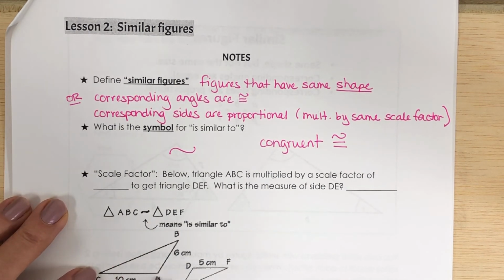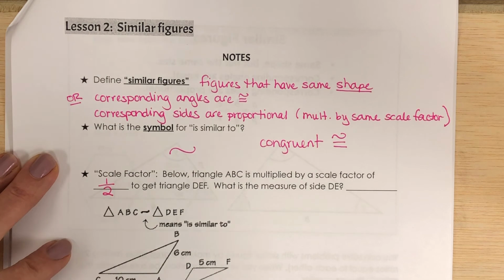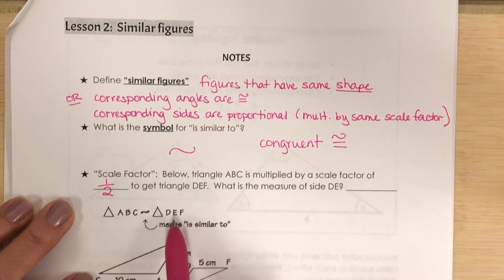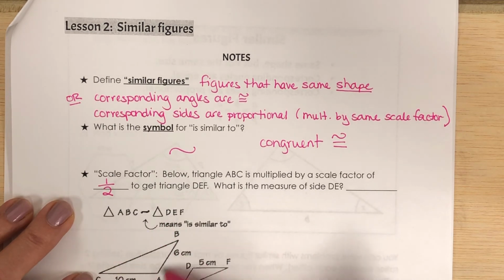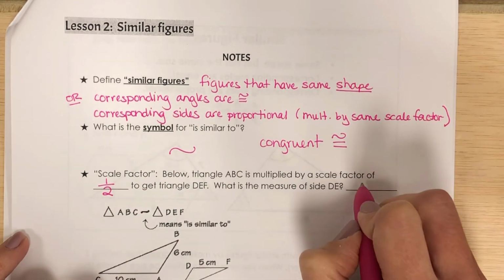AC corresponds to DF, and I went from 10 to 5. So this one was my starting one. I started with 10 and got to 5. Therefore, I multiplied by a scale factor of 1/2, or divided by 2, I should say, to get the second triangle. What's the measure of side DE? Well, what corresponds to DE? AB corresponds to DE. So 6 times 1/2 would be 3.